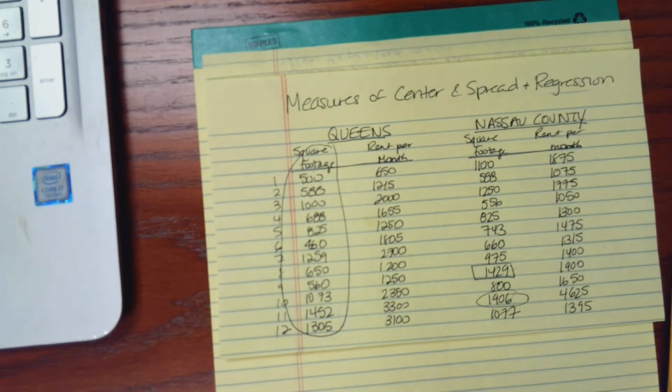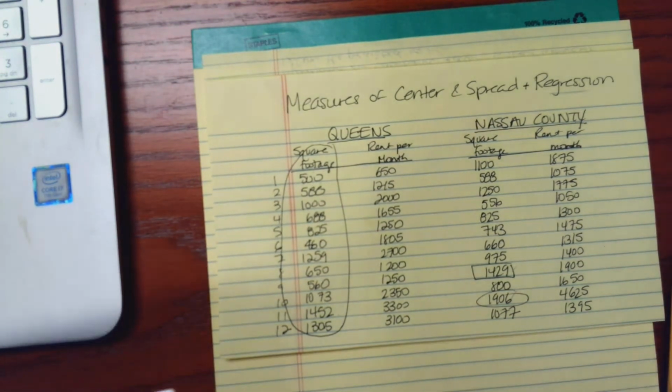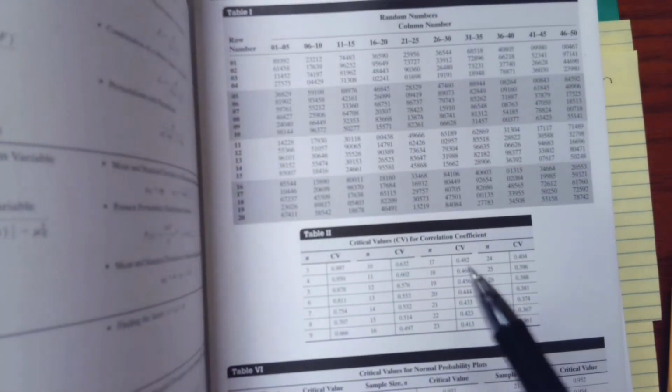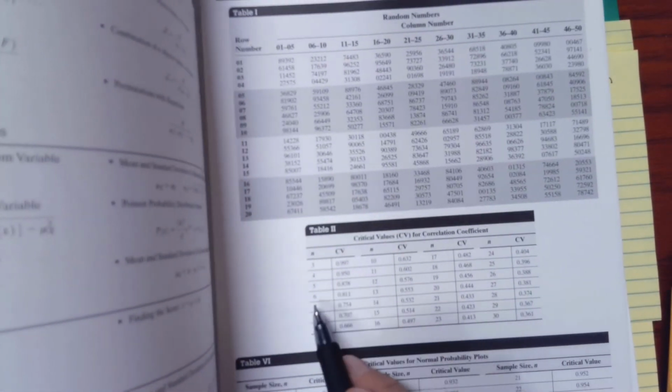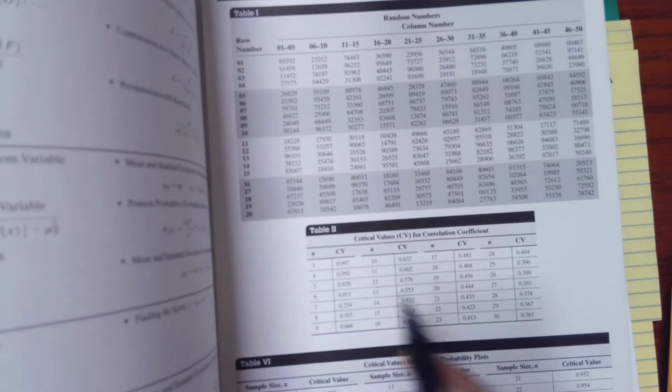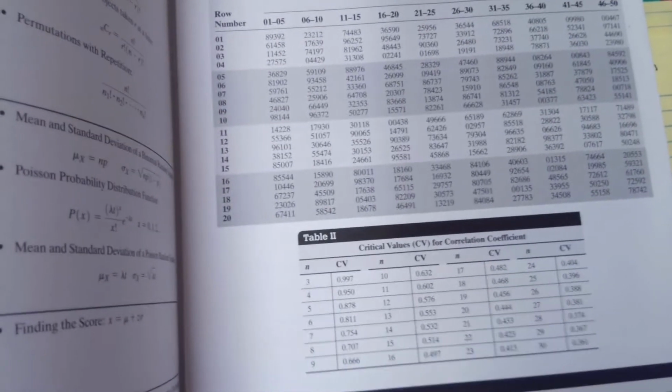So for the critical value, I'm going to look in a table, and it'll take a few minutes to find that. I'll show it to you. Here is the critical value table. I want to look for 12, and let's see if I can get that to focus a little better.